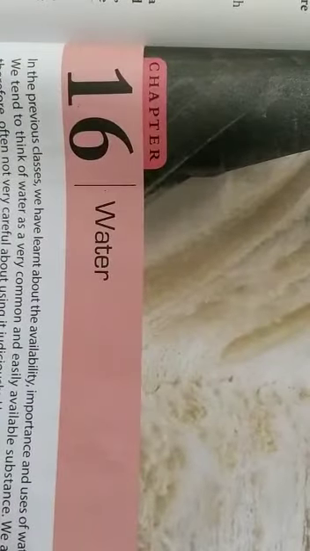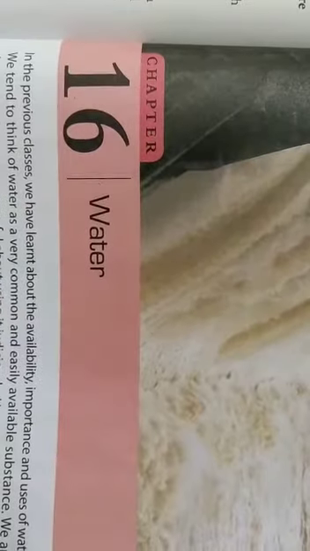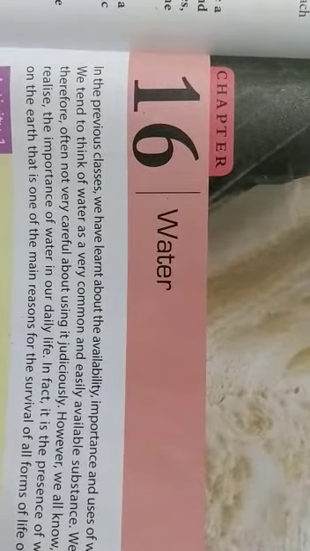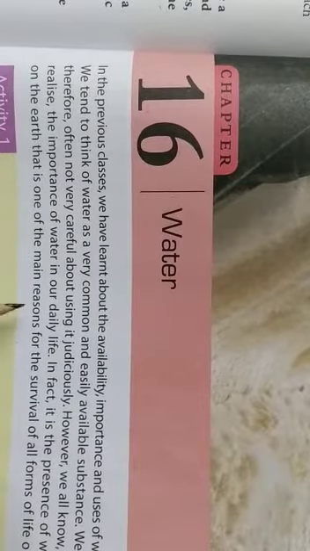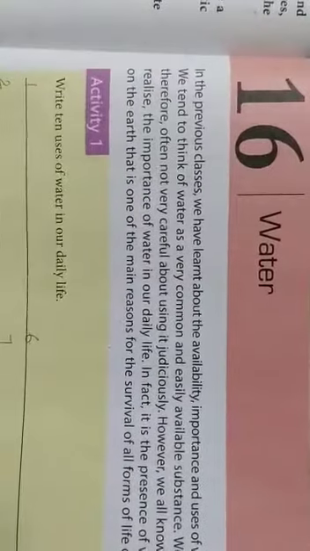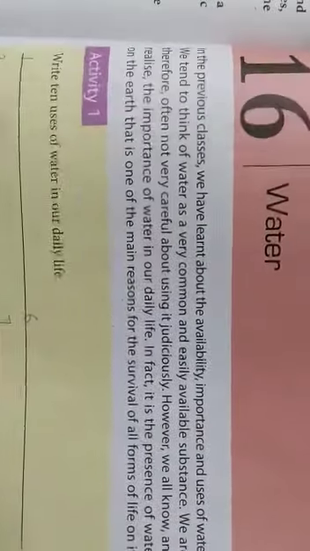Good morning, students. We are doing chapter 16, that is water. Last time we read about your water. What are the different sorts of water? Why water is important? After that, I have given you one activity in which you have to write 10 uses in your daily life. Then we had discussion about water on earth.